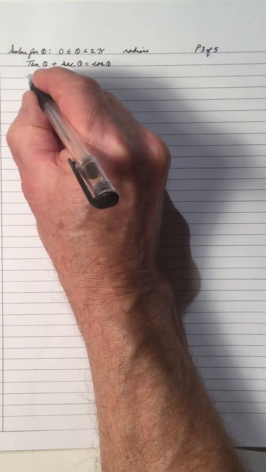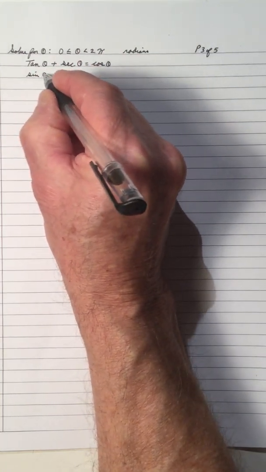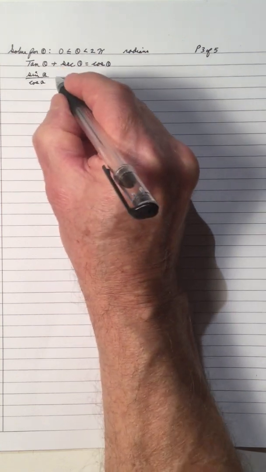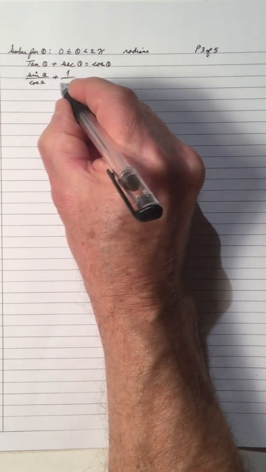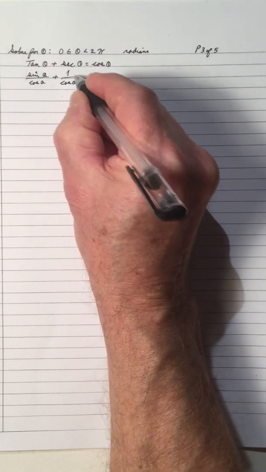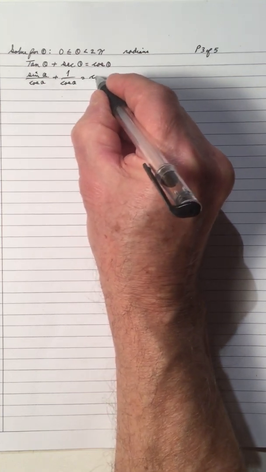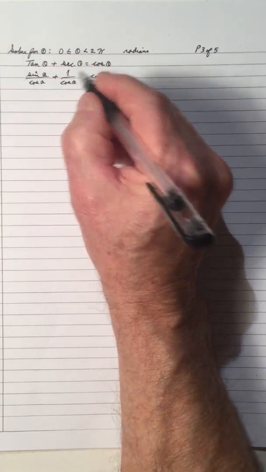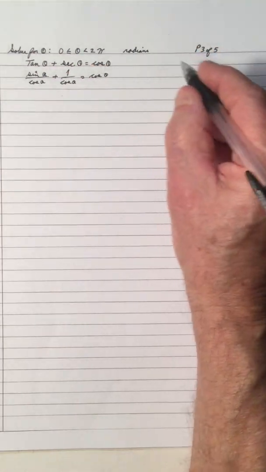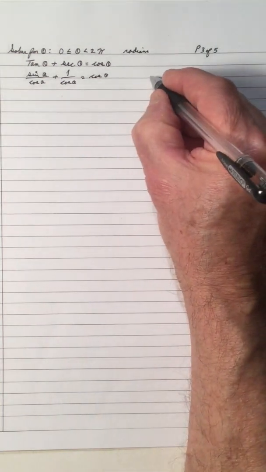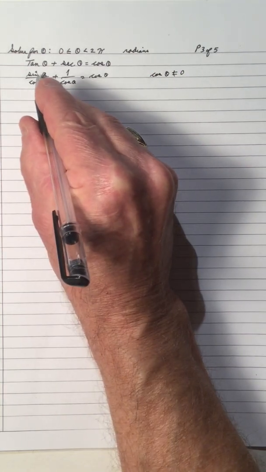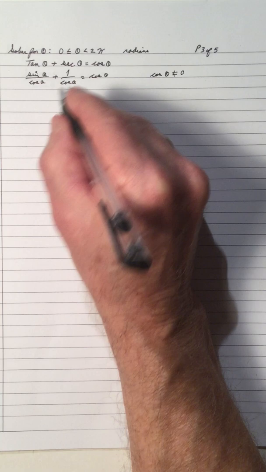Now we have tan is sine theta over cos theta. Secant is 1 over cos theta. So I change tan to sine over cos, and secant to 1 over cos. And notice, before we start, that cos theta cannot be 0, because if cos is 0, tan is undefined, and secant is undefined.